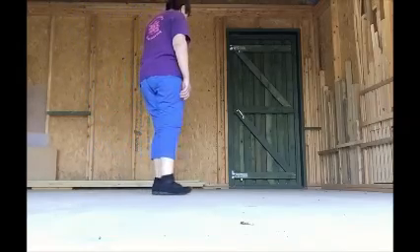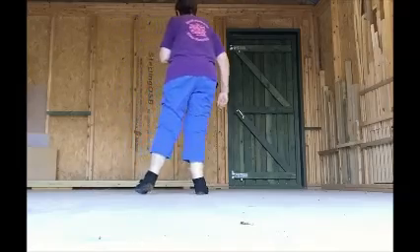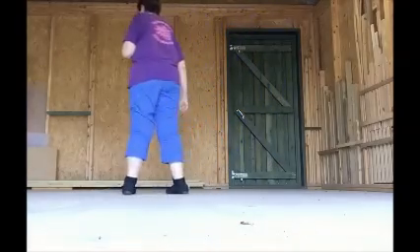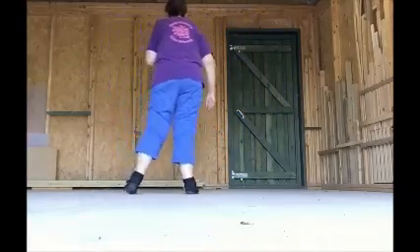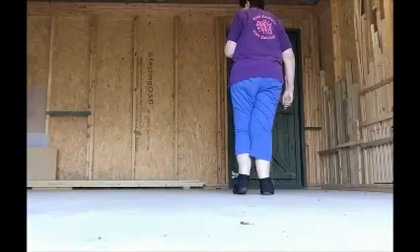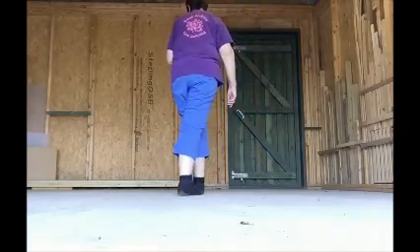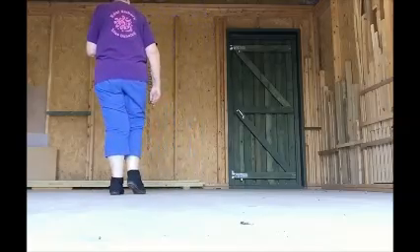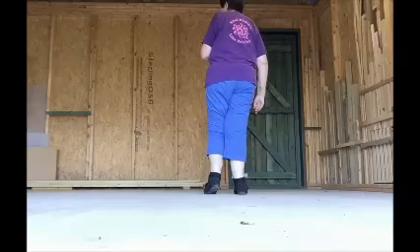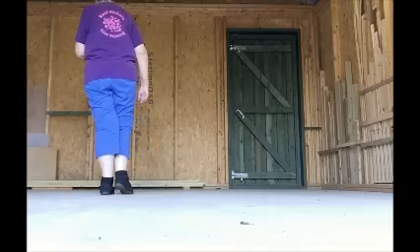Right, we'll do the right side again with some counts. So step to the right side for 1, behind 2, side 3, touch 4. Okay, one more time with the counts. To the side 1, behind 2, side 3, touch 4. Now we do the left side with some counts. We're on 5 now, so it's step 5, behind 6, step 7, touch 8. Do that again to the left side, so we touch in the left, no weight bearing. So it's step 5, behind 6, step 7, and touch 8.